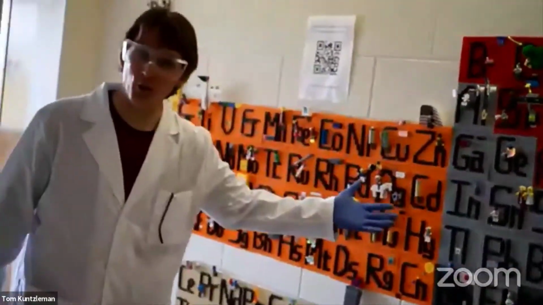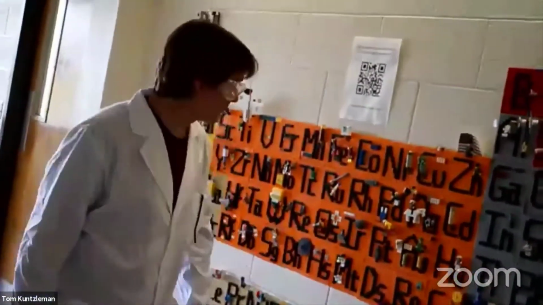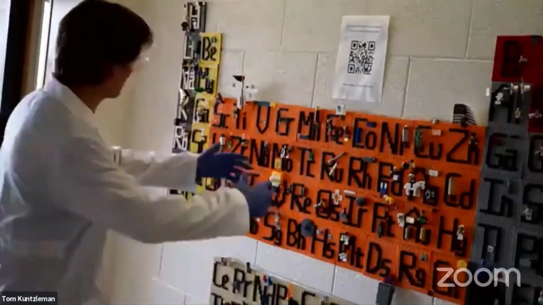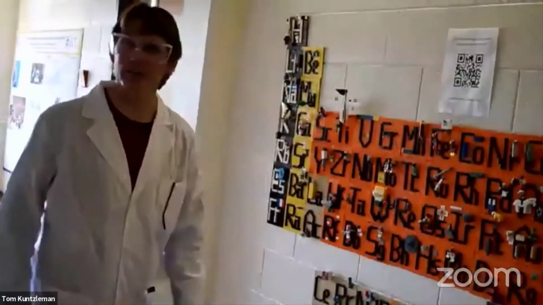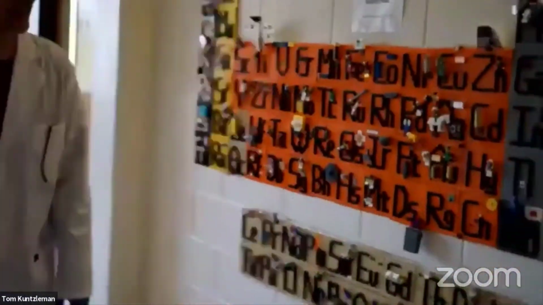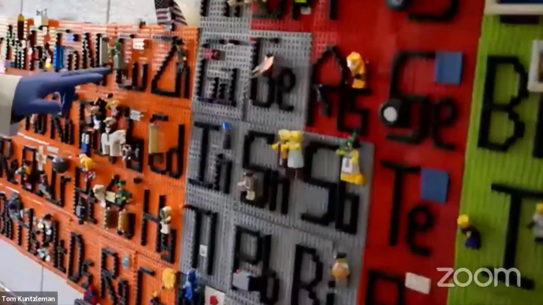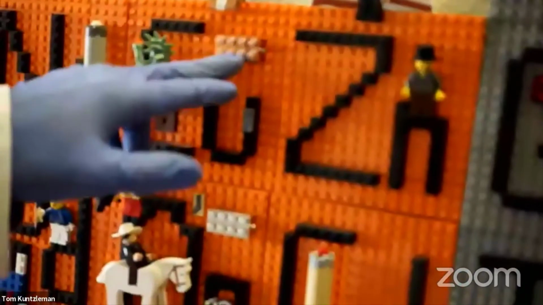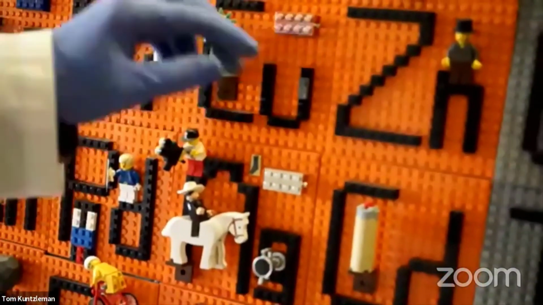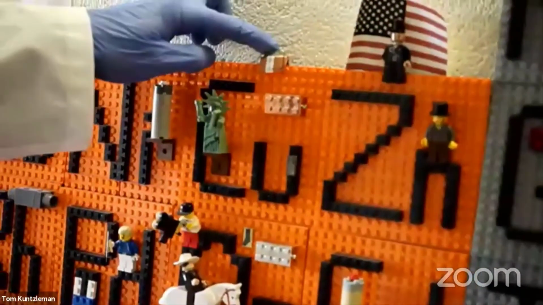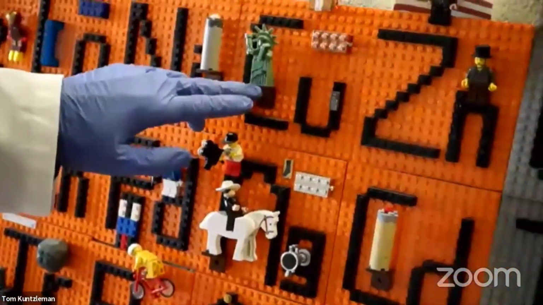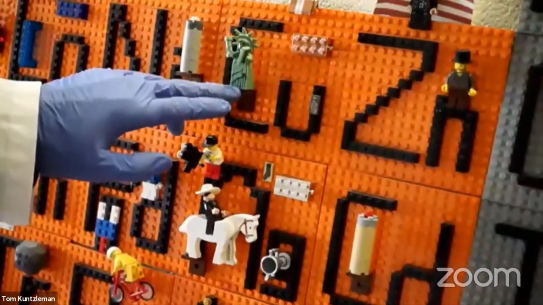This is our Lego periodic table. We built this, I think it was in 2011. We built this periodic table, as you can see, entirely out of Lego blocks. And, well, here's our element we're studying today, right? Here's copper. Oh, I got a little piece of Lego there that's colored copper. It's a copper colored brick. And oh, it looks like I put a penny up here. And here's the Statue of Liberty.